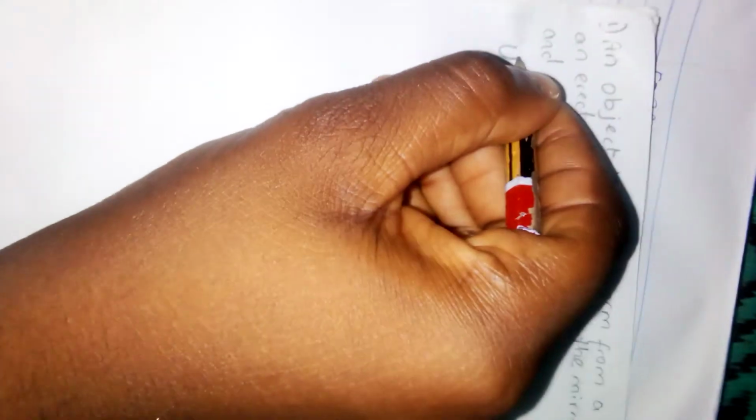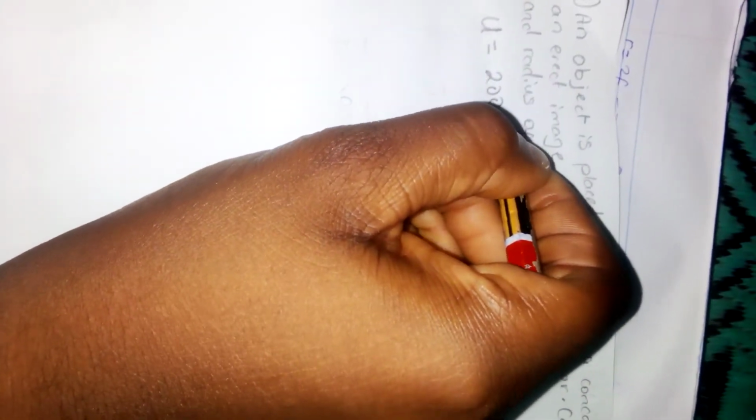Now we have our first problem. Number 1 says an object is placed 200 centimeters from a concave mirror to produce an erect image 600 centimeters from the mirror. Calculate the focal length and radius of curvature. First of all, let's start by listing our variables. The object distance is 200 centimeters and it's always positive. U equals 200 centimeters.